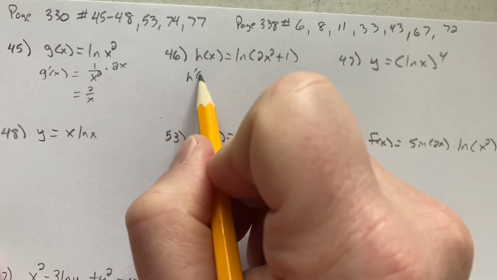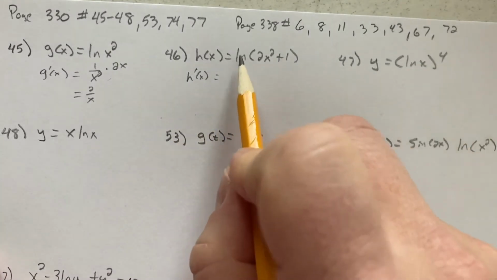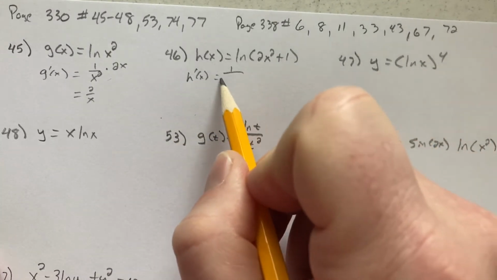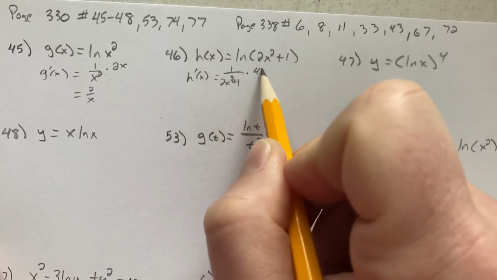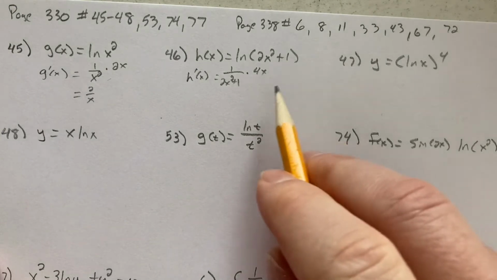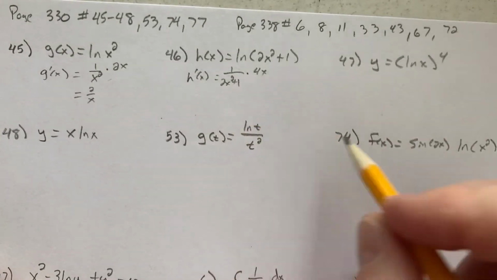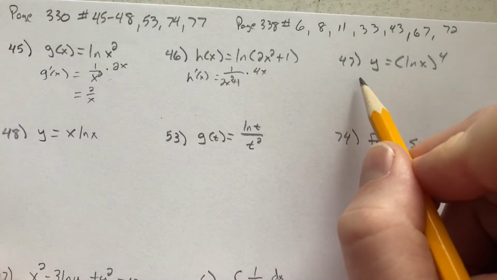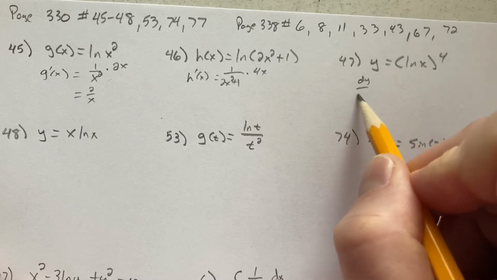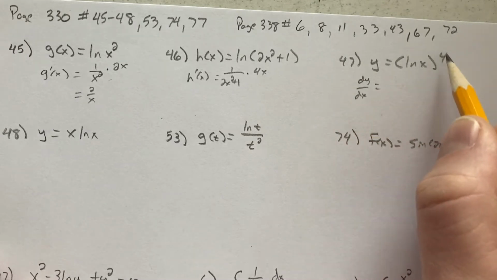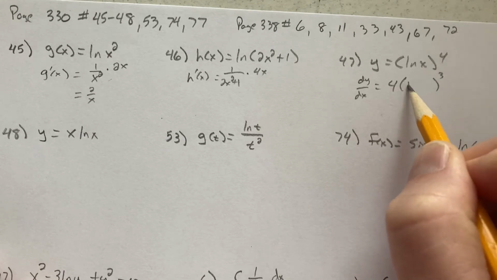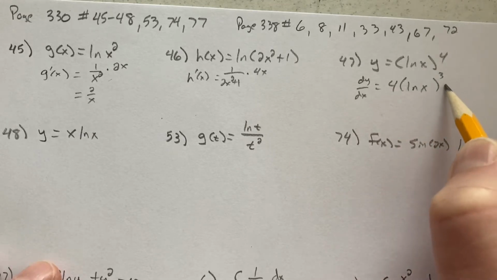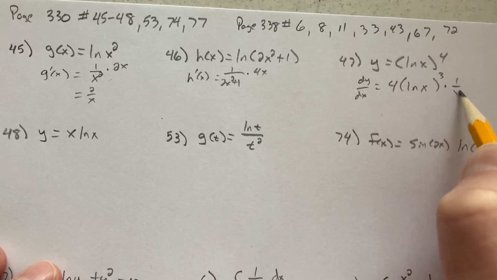For 46, same idea. The outer function natural log derivative would be 1 over whatever's inside times the derivative of what's inside. And that could be thrown on top or left like that, doesn't matter. For 47, the derivative now, the outer function is this fourth power. So we bring that down, drop it to a 3, leave the inside alone, times the derivative of the inside, which is 1 over x.